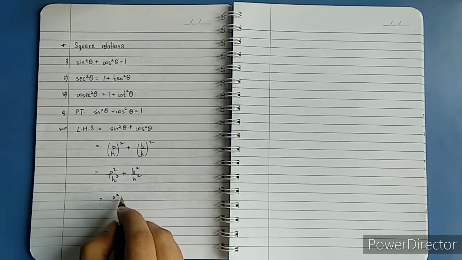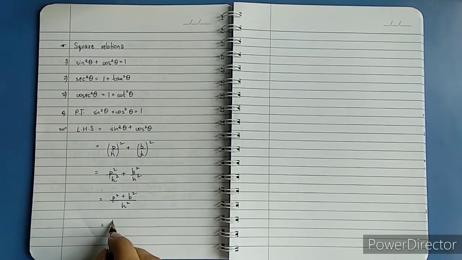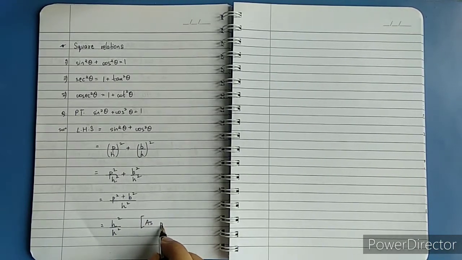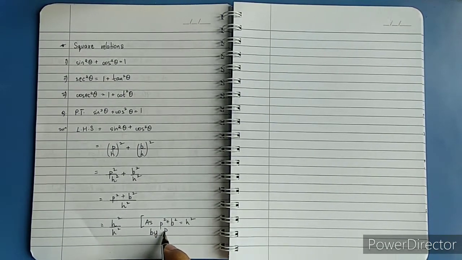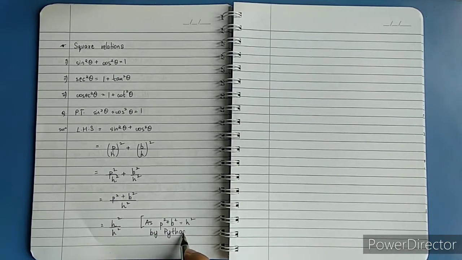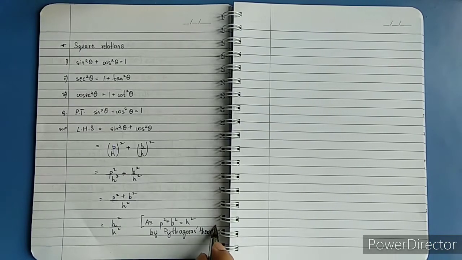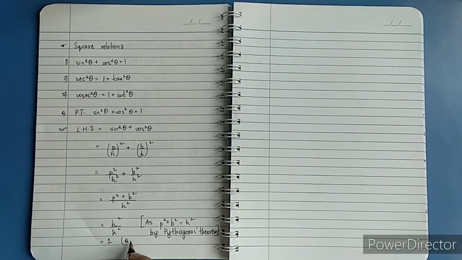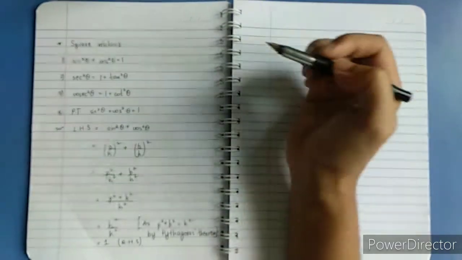So we get p square plus b square by h square. And p square plus b square, perpendicular square plus base square, is hypotenuse square, so p square plus b square is equal to h square by Pythagoras' theorem. So this is equal to 1, that is the right hand side. So hence the proof. In the same way, you can take the right hand side for both of them and show that they are equal to the left hand side.